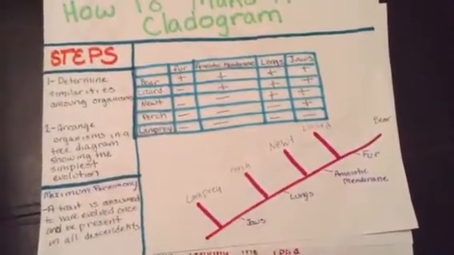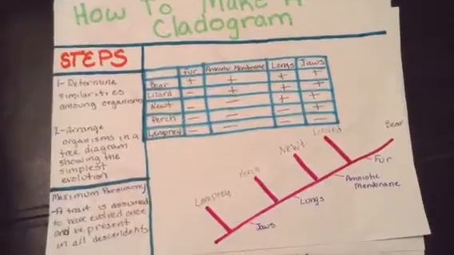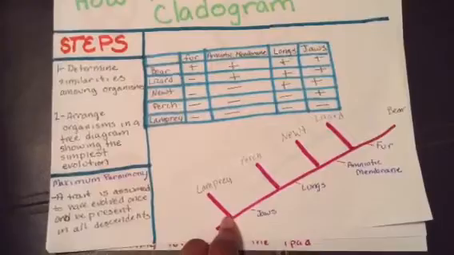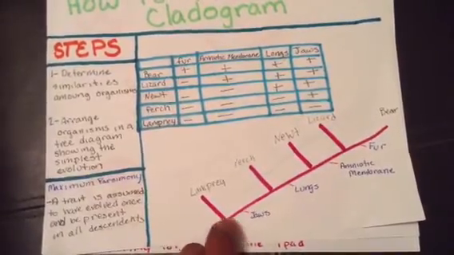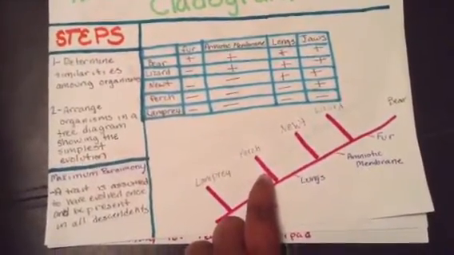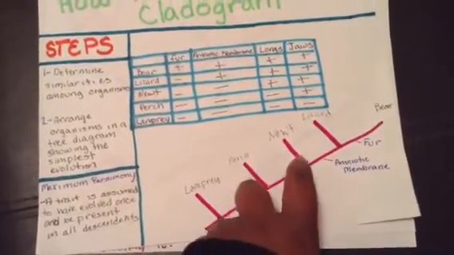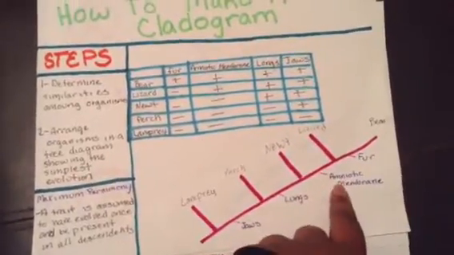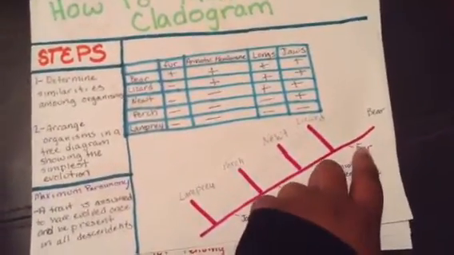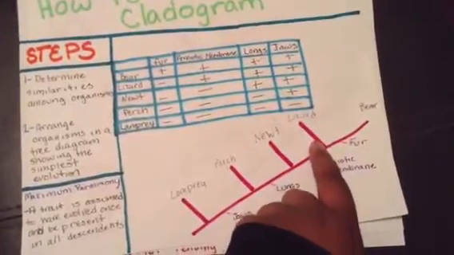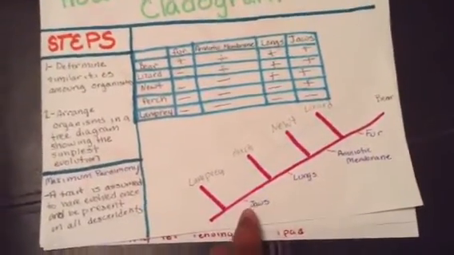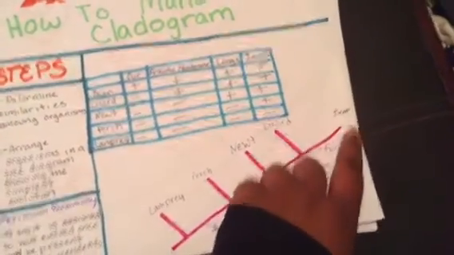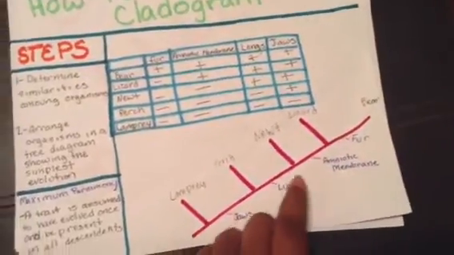So by going by our character chart, we start with the one without any of the traits, which will be the lamprey. The next one would be the one with only one of the traits, which is the perch. And the next one should be the newt, because it has lungs and jaws, but it doesn't have an amniotic membrane or fur. After the newt should be the lizard, because it has an amniotic membrane, lungs, and jaws, but it doesn't have fur. The last one should be our bear, because it has fur, amniotic membrane, lungs, and jaws.